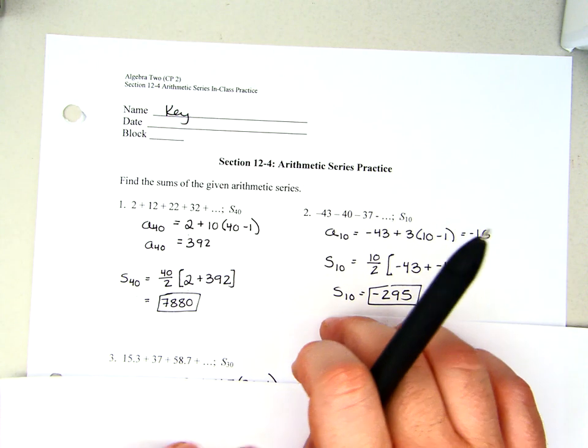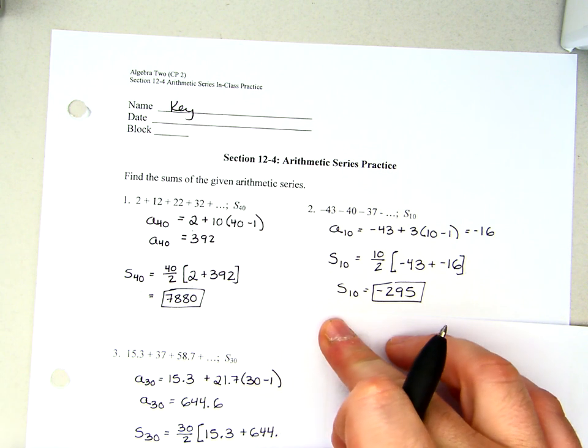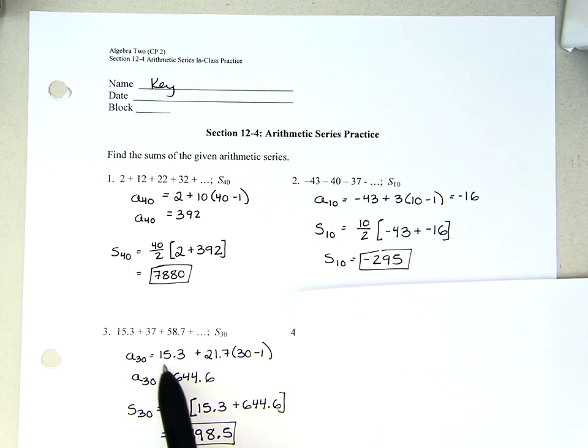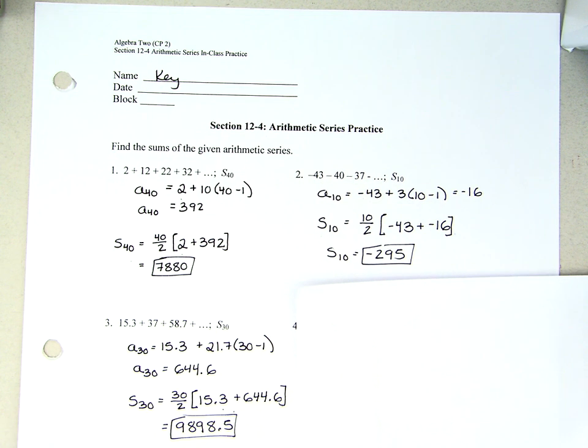Problem number 3. Please go submit your answer. So my last term here is 644.6. My first term is 15.3 plus common difference. If you do 37 minus 15.3 and then 58.7 minus 37 and so on, you're going to get 21.7 times 30 minus 1. That is 644.6. I'm going to go use my S sub 30 formula. 30 divided by 2. First term is 15.3 plus last term is 644.6. You're going to get 9,898.5.